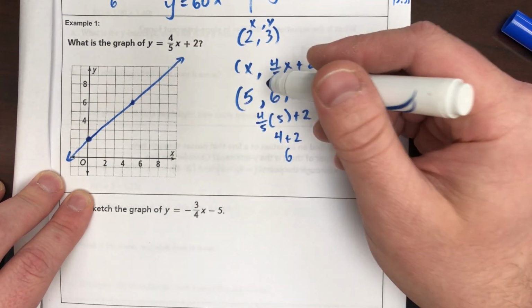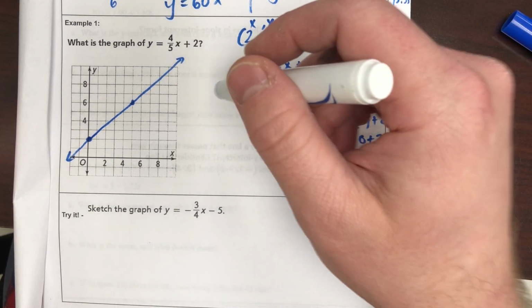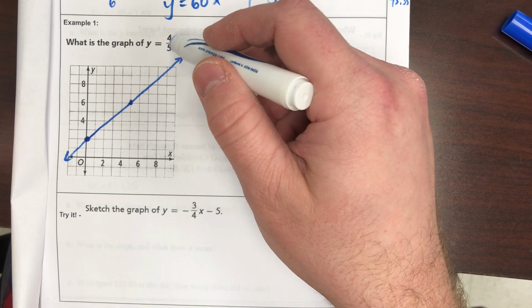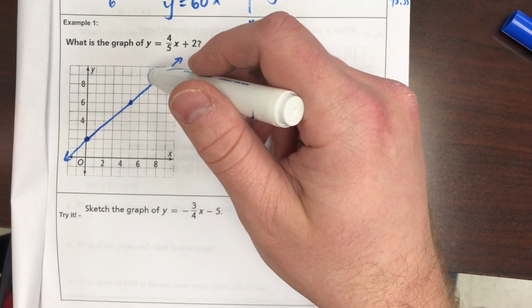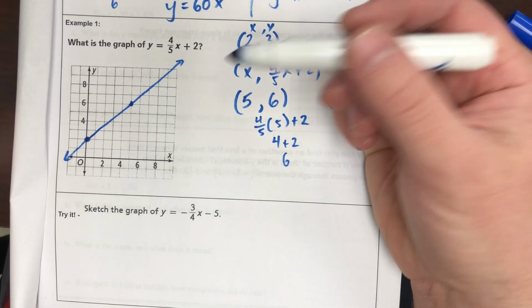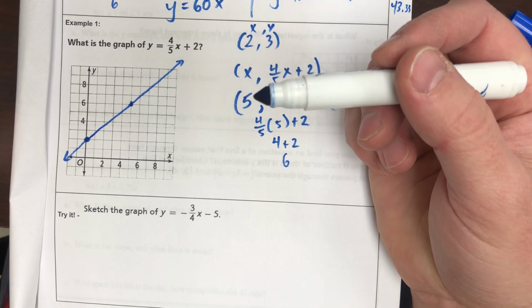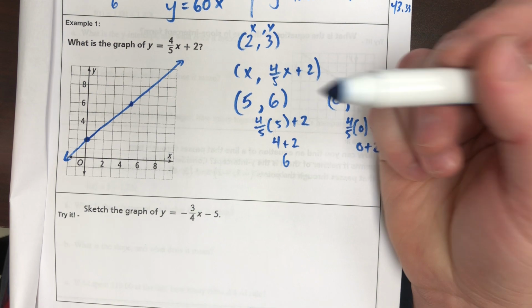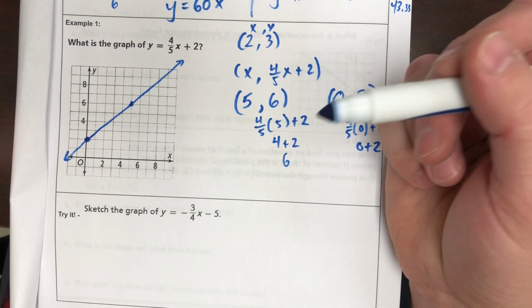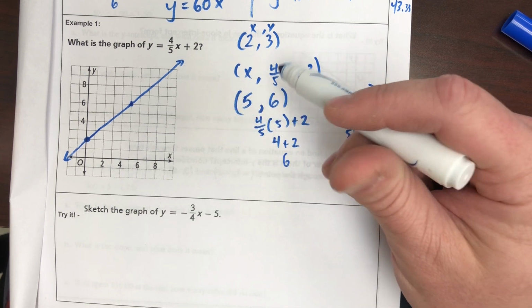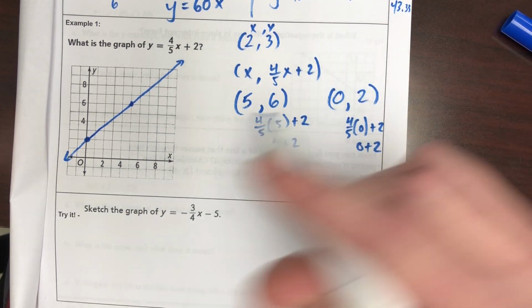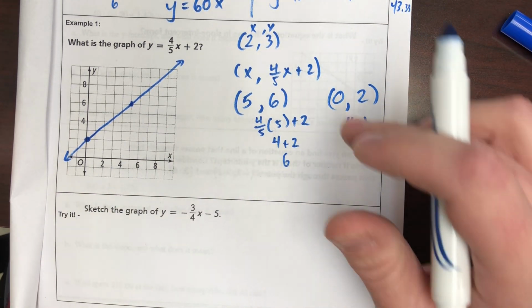Like if I picked 1, and I plugged in 1 here, 4 over 5 times 1 plus 2, you wind up getting 2.8. Ew. Graphing 2.8 is kind of tricky. So there's got to be a better way than just going through plugging in points, although you can always get away with plugging in a whole bunch of x values, getting y values out, and drawing your line.